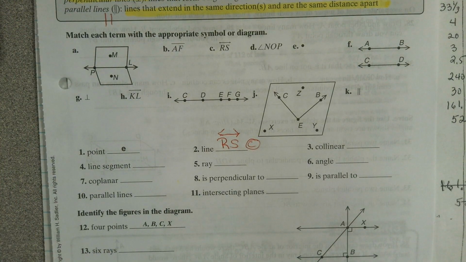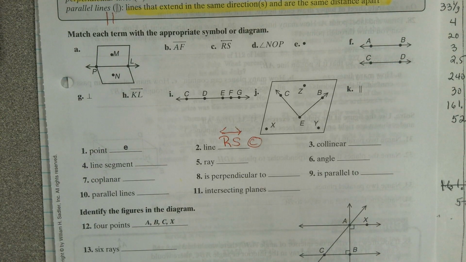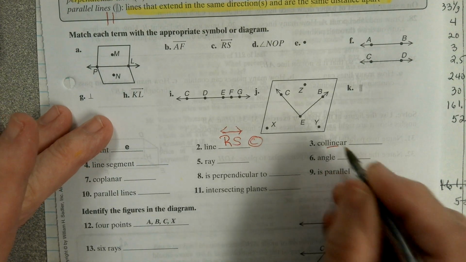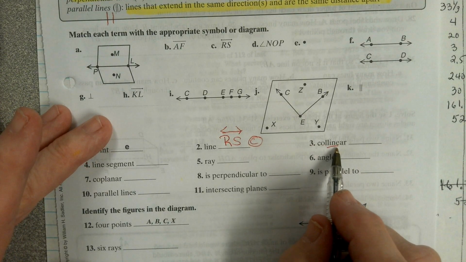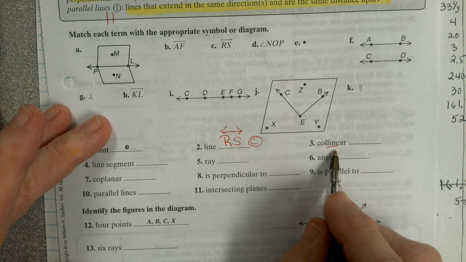Oh, this is the better one for the line because collinear. What do you think collinear means? I haven't given you that word. What do you think? They're two linear angles. Well, what is this word right here? What is L-I-N-E? Line. They coexist on the same line.